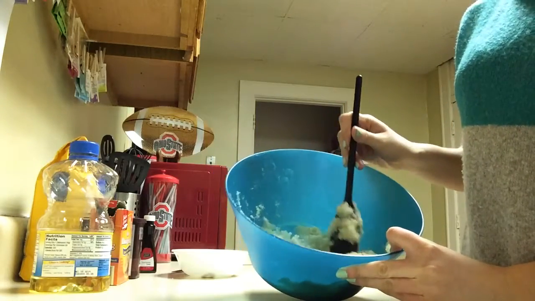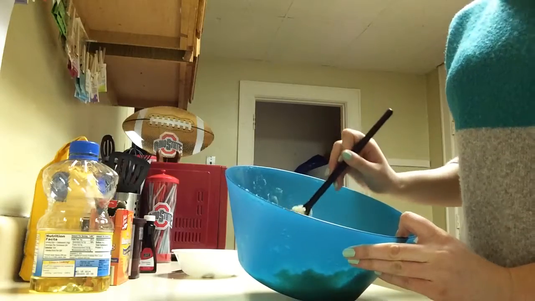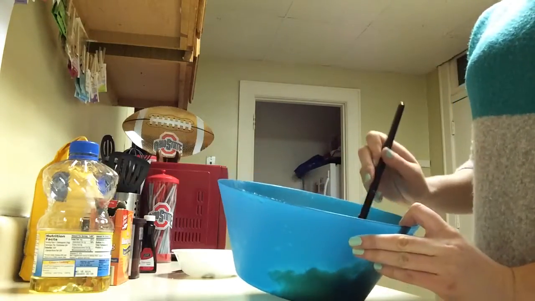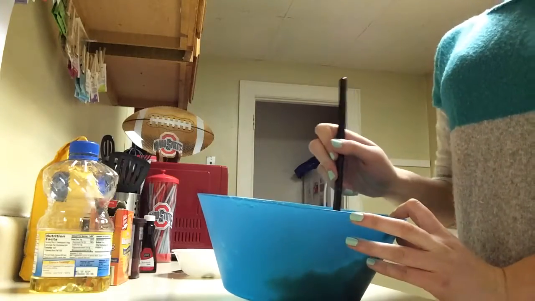1/2 cup of vegetable oil, and 2 teaspoons of vanilla extract. So it's imperative that these are all combined at the same time because they each have a specific role and interact with each other. So the oil in this recipe is going to serve as a lipid.